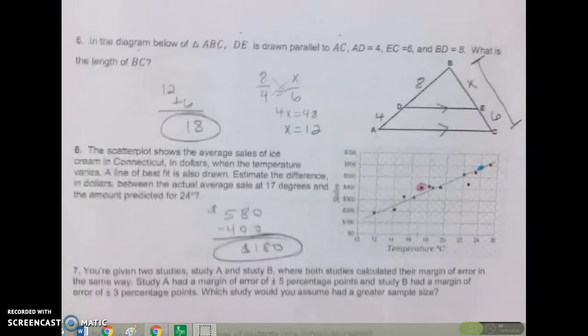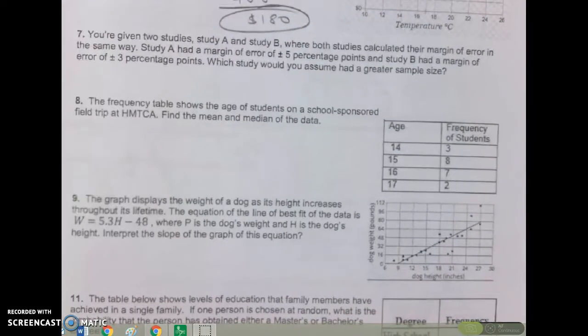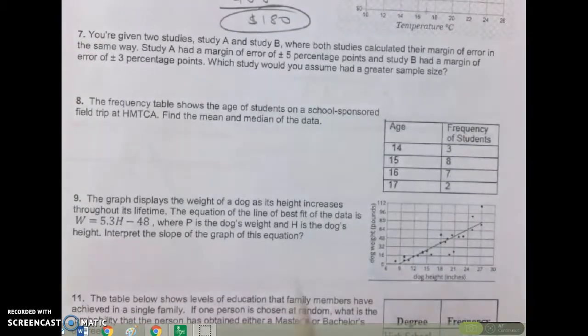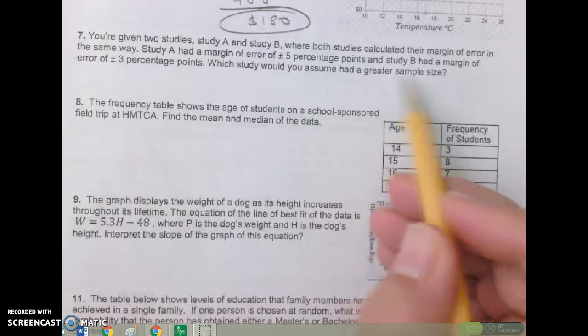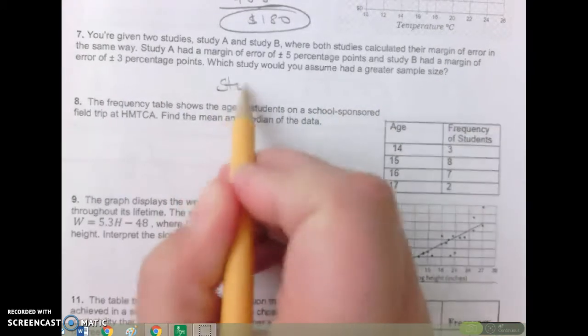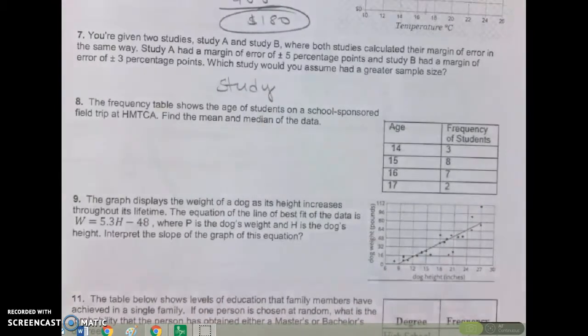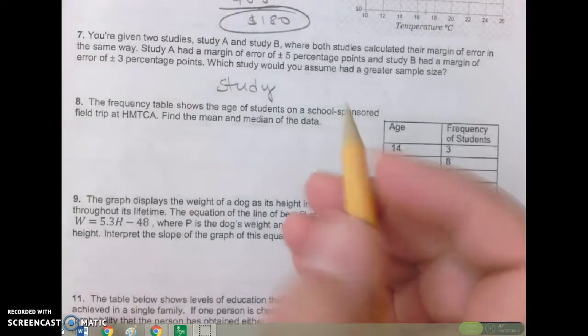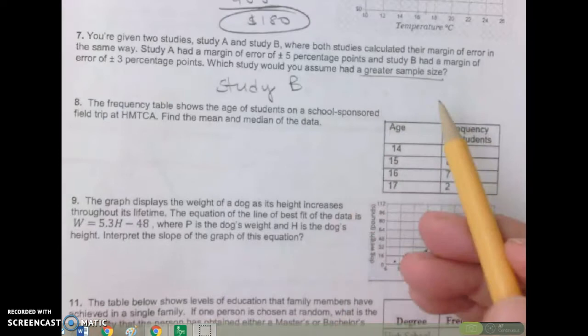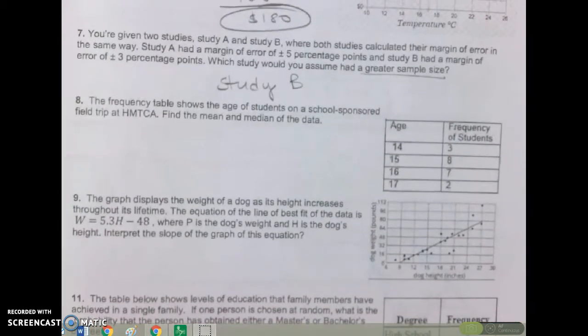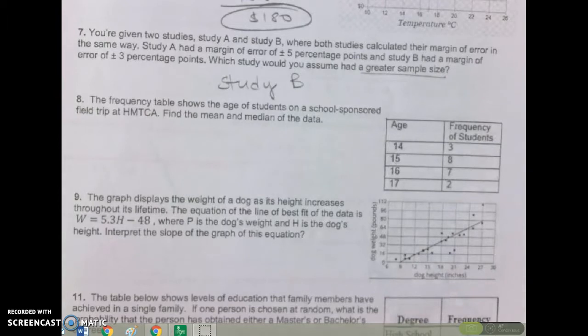Okay. Number 7, you're given 2 studies, A and B, where both studies calculated the margin of error in the same way. Study A had a margin of error of plus or minus 5, and study B had a margin of error of plus or minus 3. Which study would you assume had a greater sample size? What we know is that the study that has a bigger sample size has a smaller margin of error. So I'm looking for the study B has a smaller margin of error, therefore it came from a greater sample size.